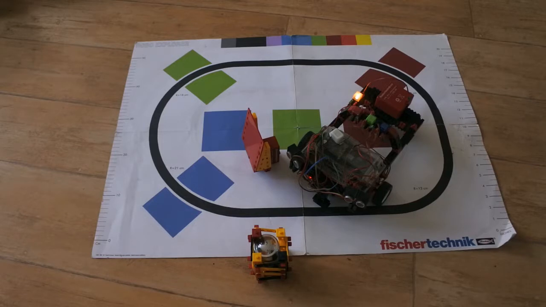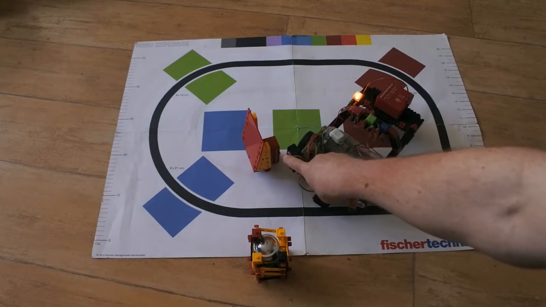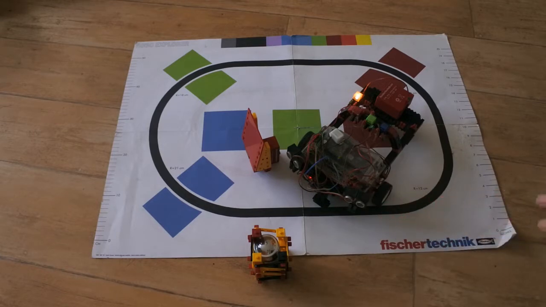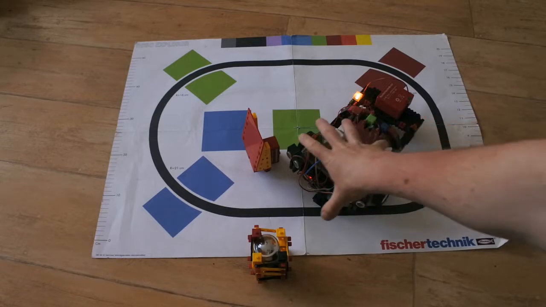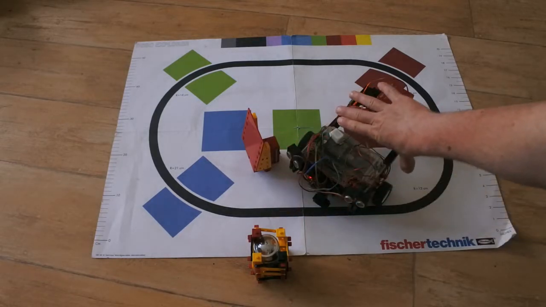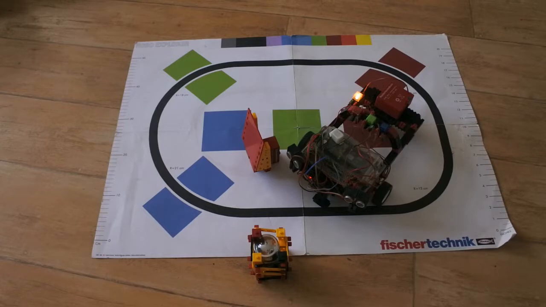Now, okay, it approaches it to 2 centimeters and then it goes back. And that is odd, because it says larger than 2. So there's still something wrong. This is not good. Well, obviously it's not good because it drove that way. But let's see how things work out.